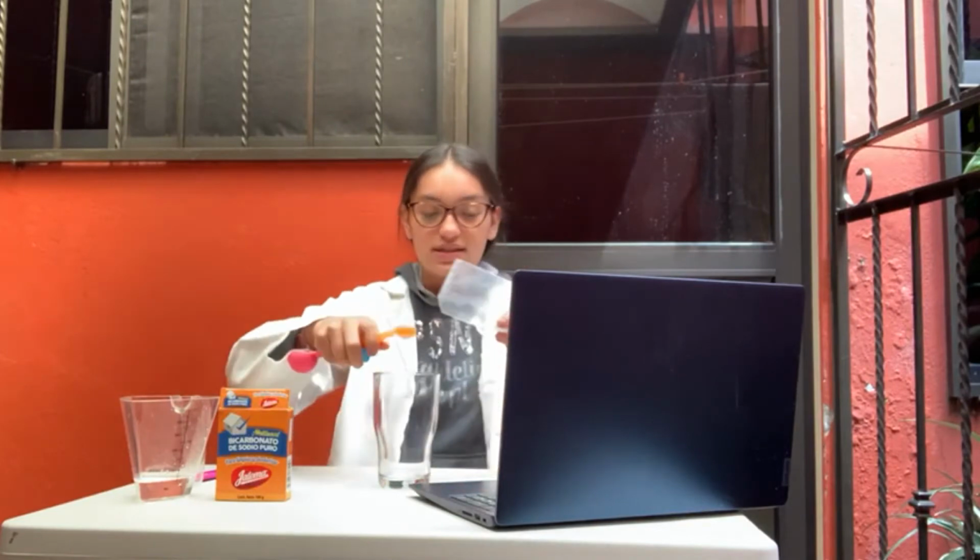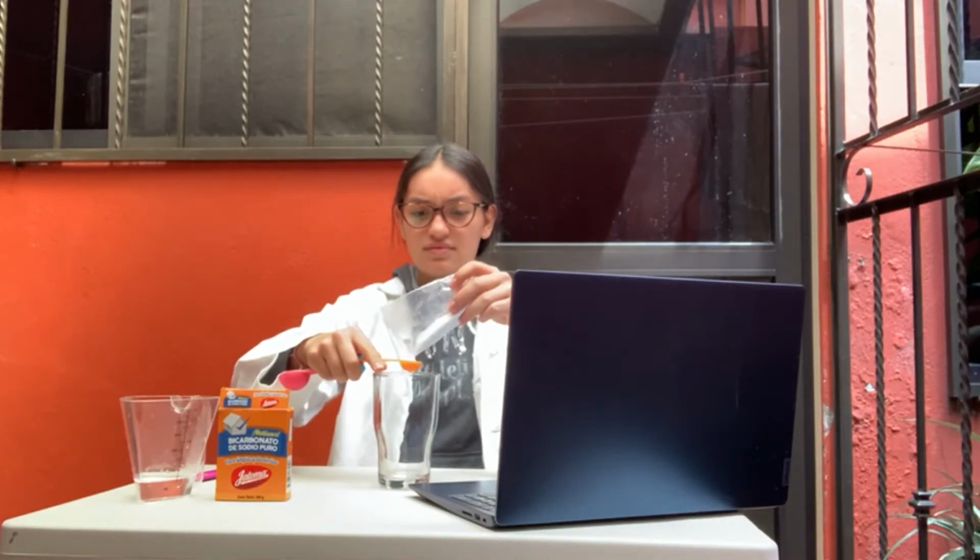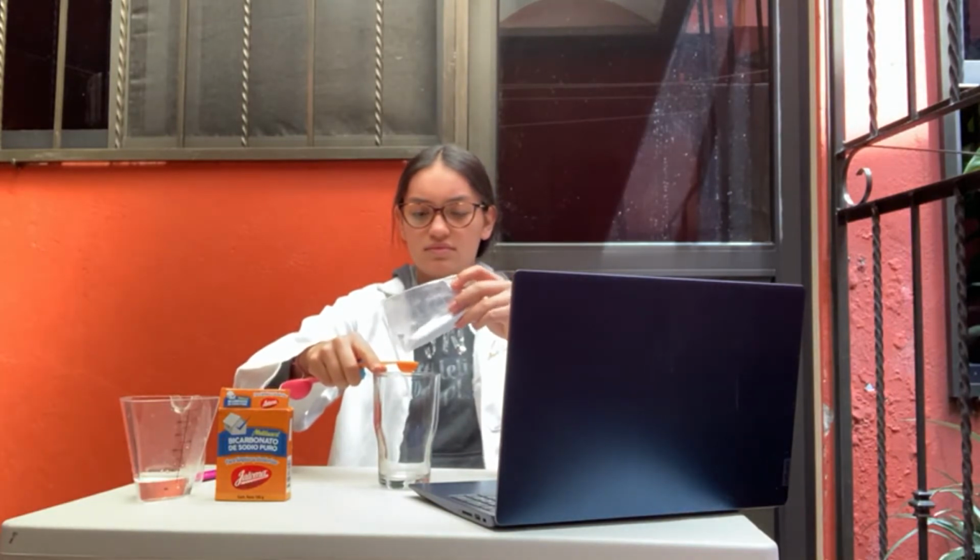In experiment number 6, we are going to observe the reaction that is going to happen between vinegar and baking soda. So, in our glass, we're going to add 1 teaspoon of baking soda. And we are going to add 1/4 cup of white vinegar.